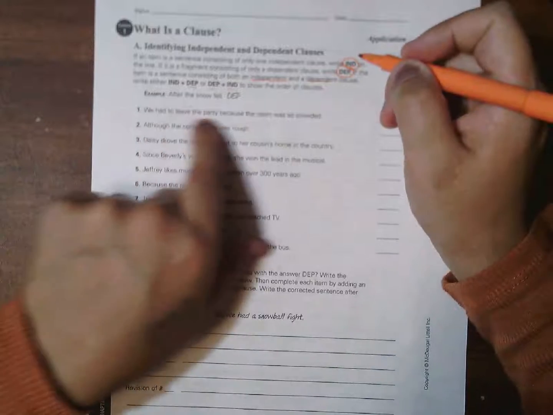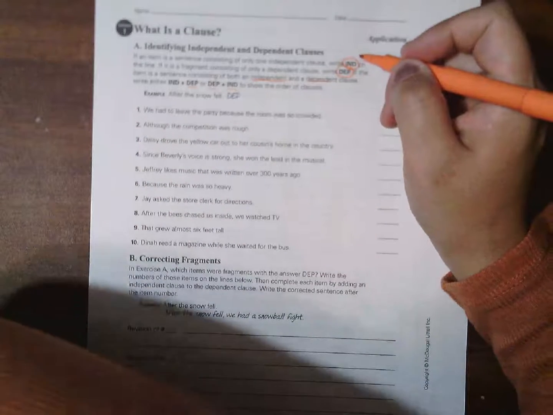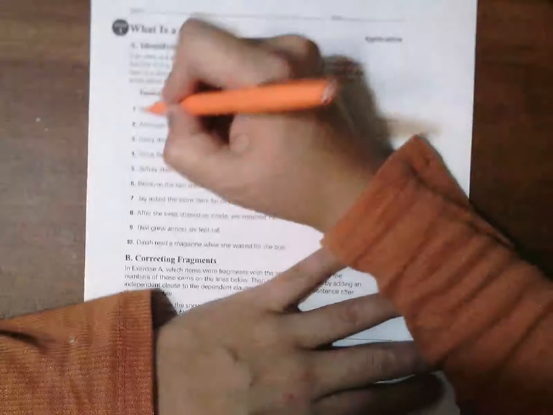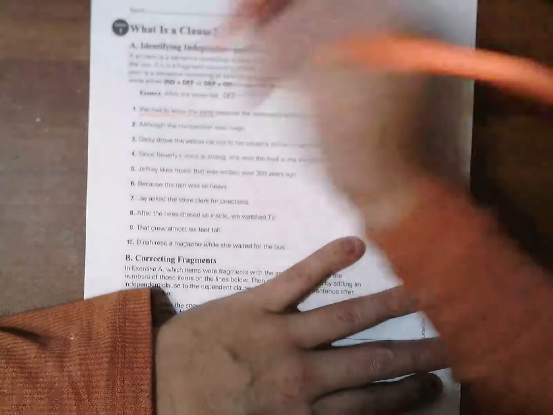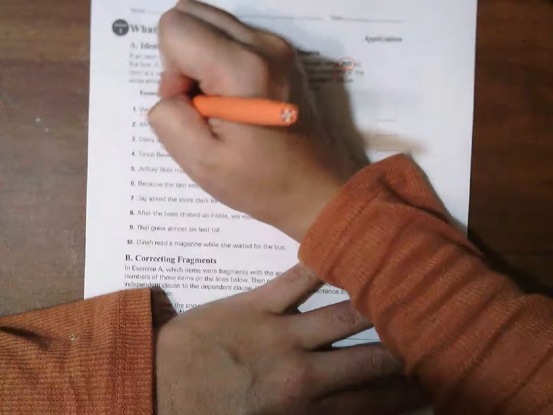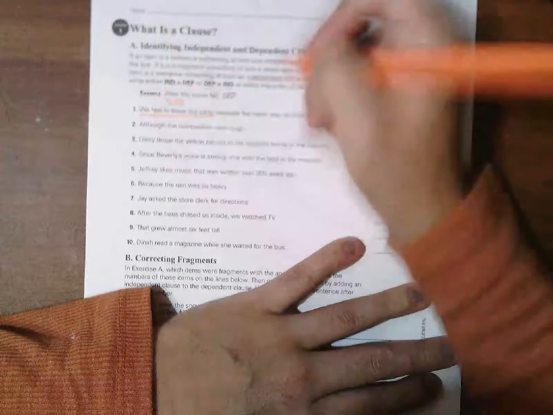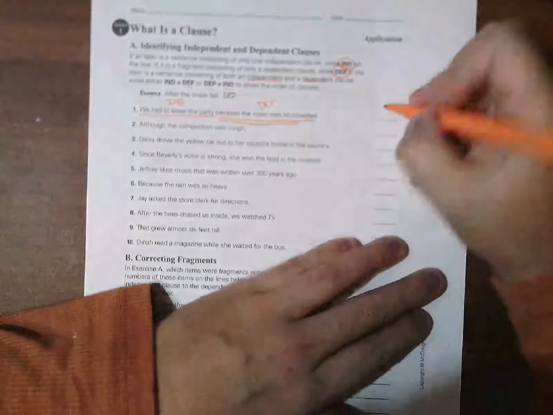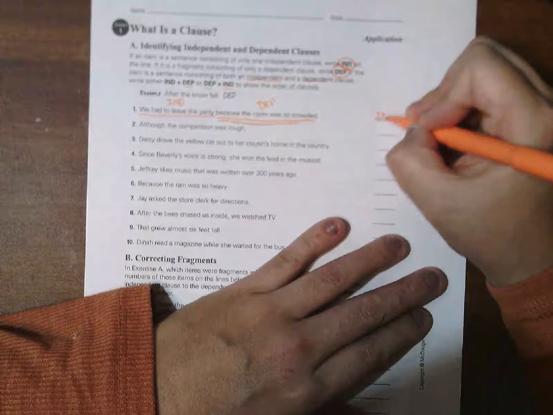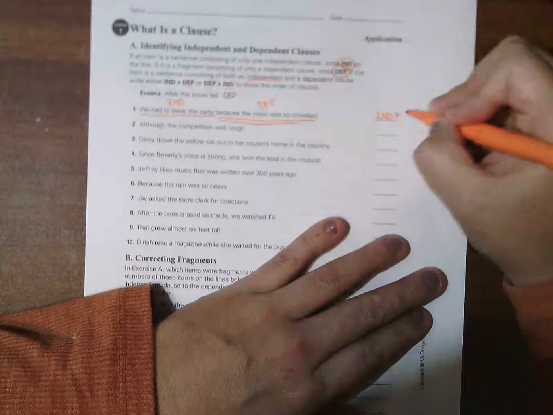We had to leave the party because the room was so crowded. Right here, okay, is going to be an independent clause. Okay, because the room was so crowded is going to be our dependent clause. So in order to follow the directions, we end up with IND plus DEP.